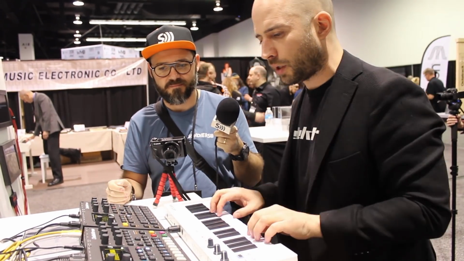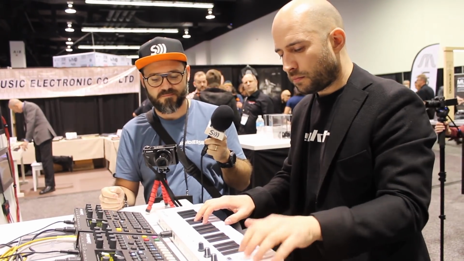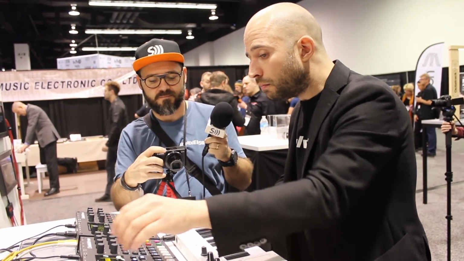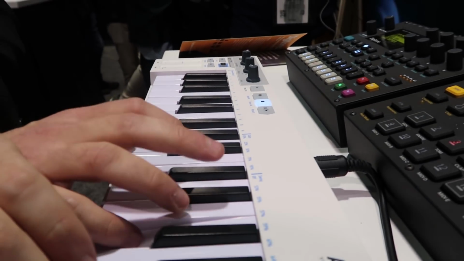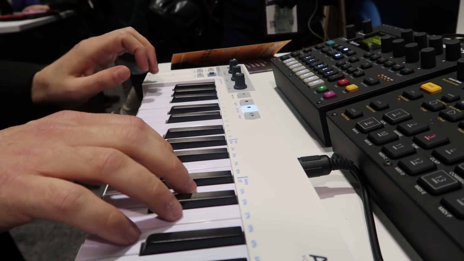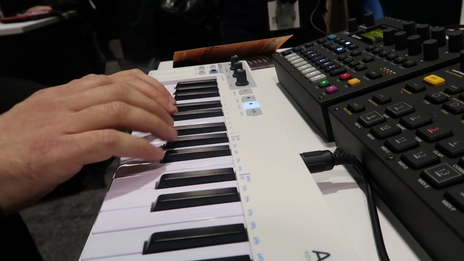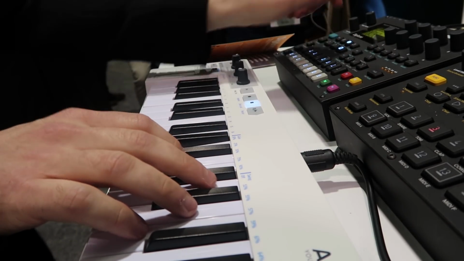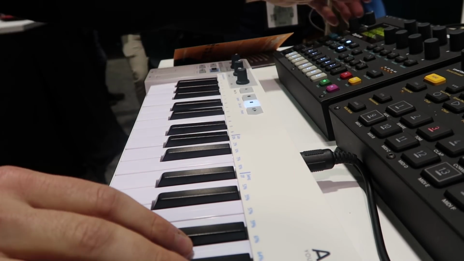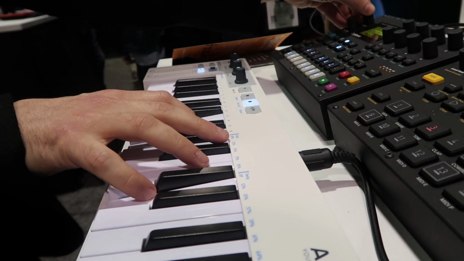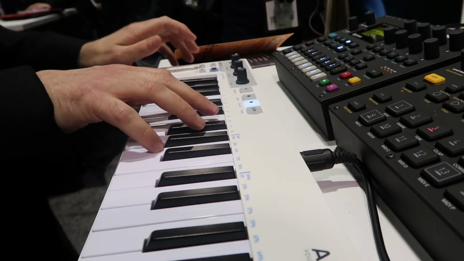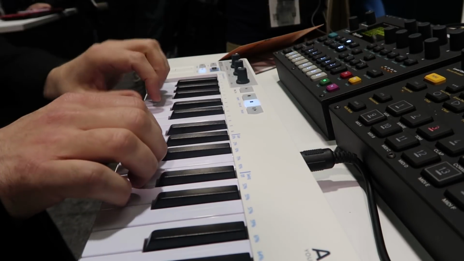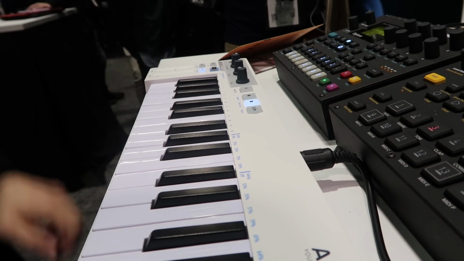Let me just fix this, okay. And we have a lot of pad sounds. Almost scary in some ways. Yeah, so there's a lot of sounds to play around with. You either use them as they are or you use them as a starting point to make your own sound.